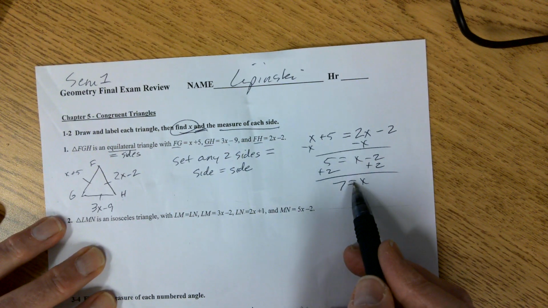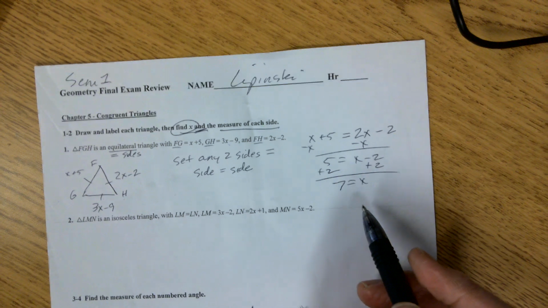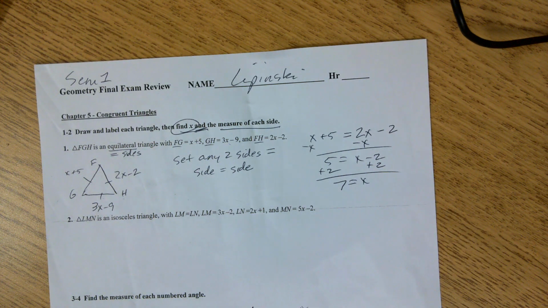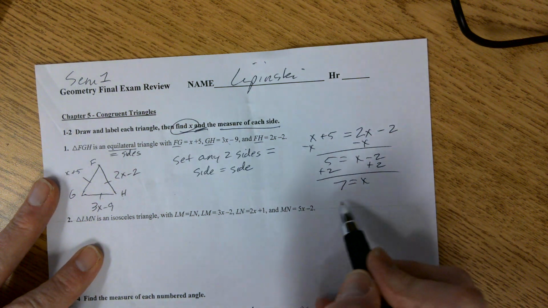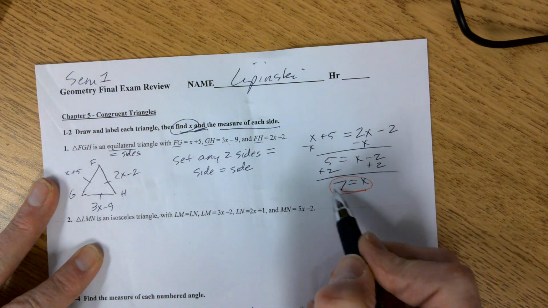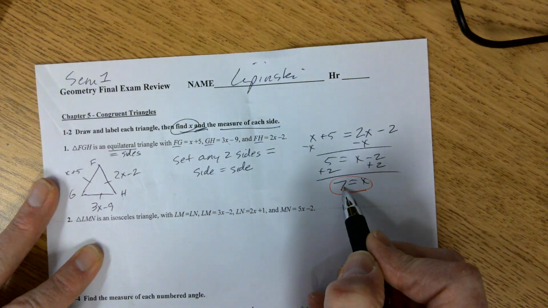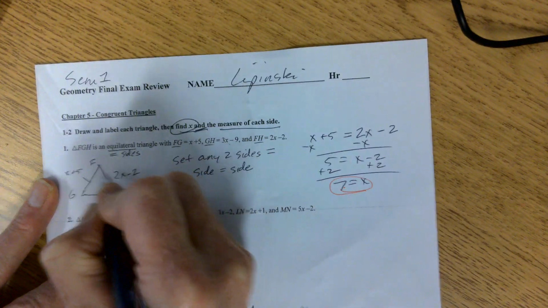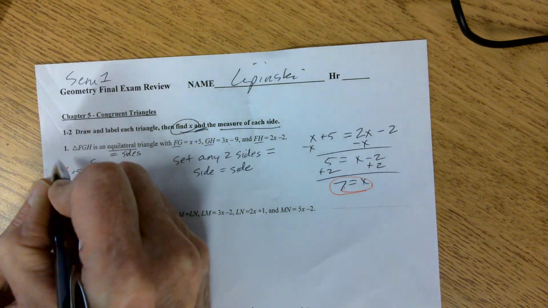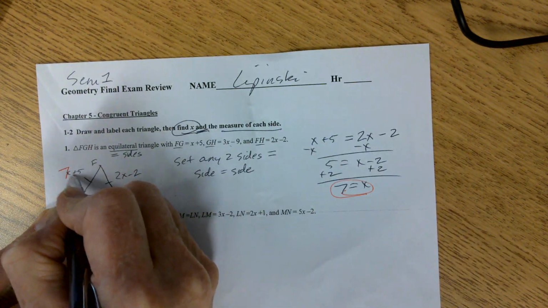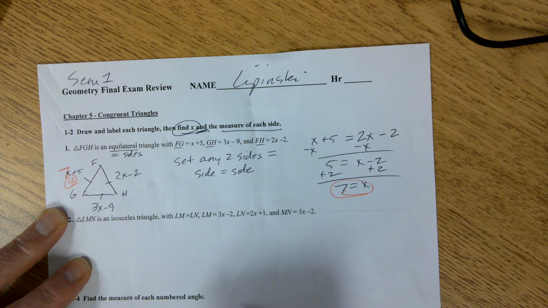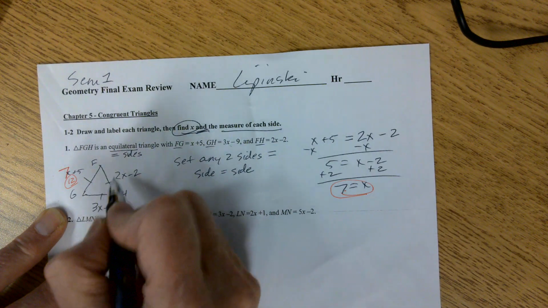So if I take that 7 and I substitute it in, I'm looking for another color pen. Okay, here's red. So I've got the 7 right here, right? So I could take 7 and plug it in. If I put it right here, I've got 7 plus 5, that gives me 12. If I did it right, all three sides should be 12.